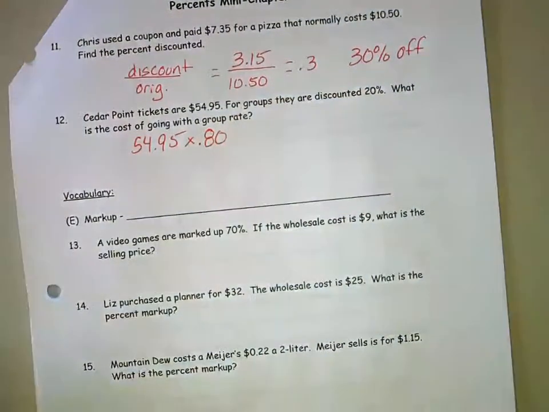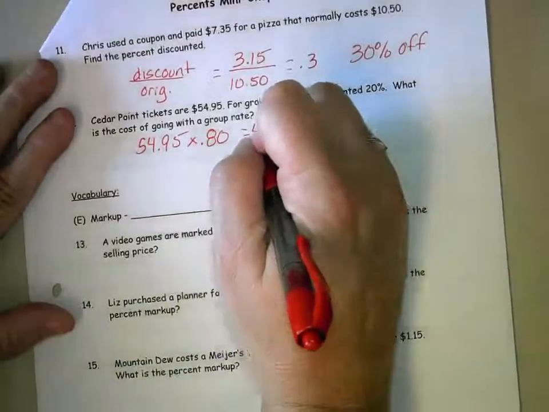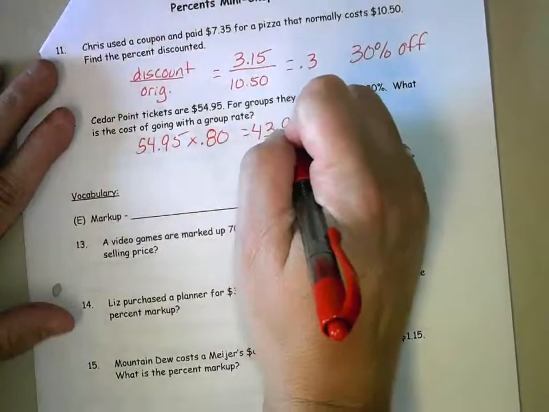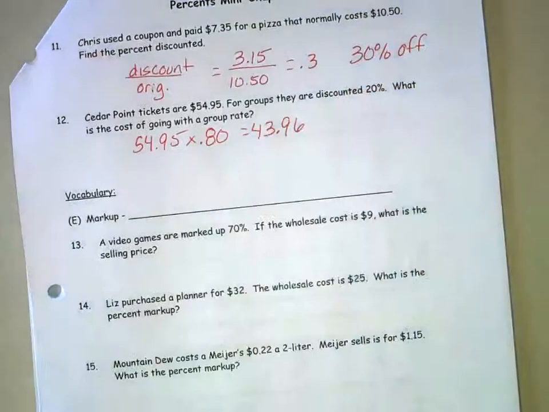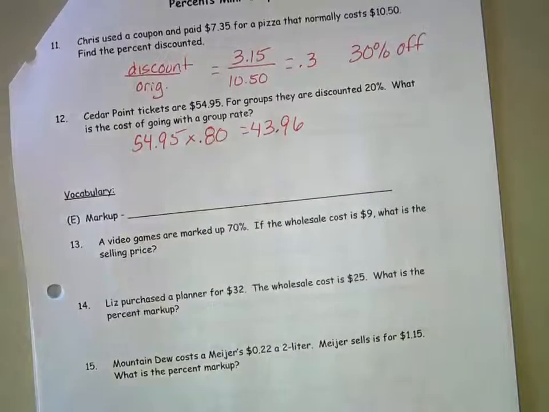If you do $54.95 times 0.8, you would get $43.96. So rather than multiplying by the 0.2 and subtracting, we took 80% of the cost.